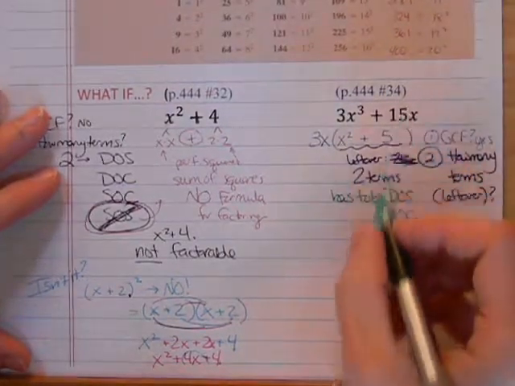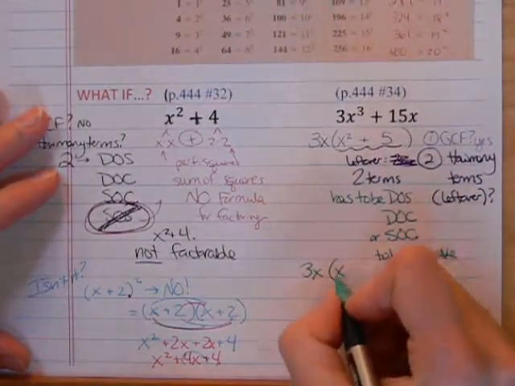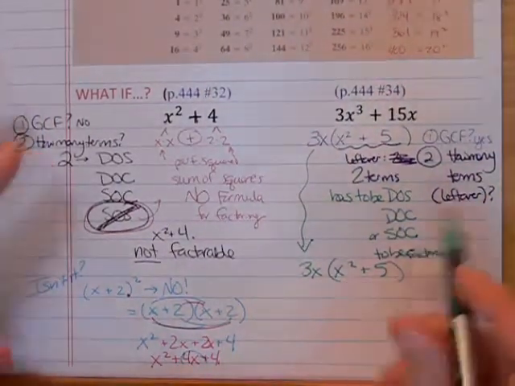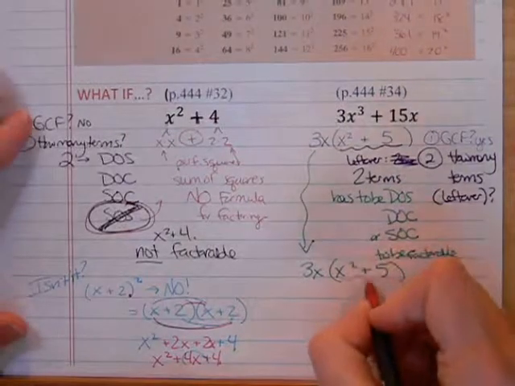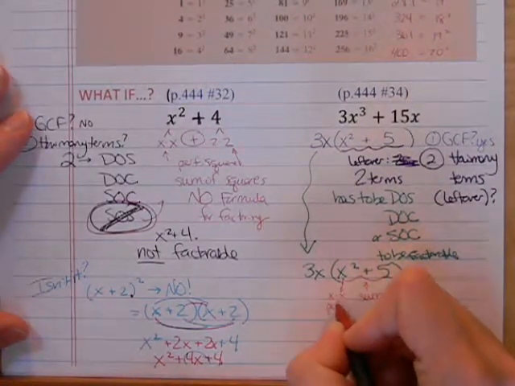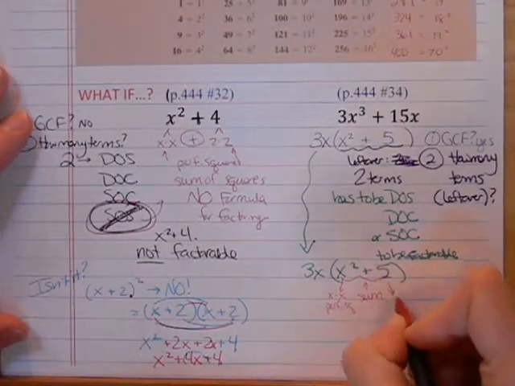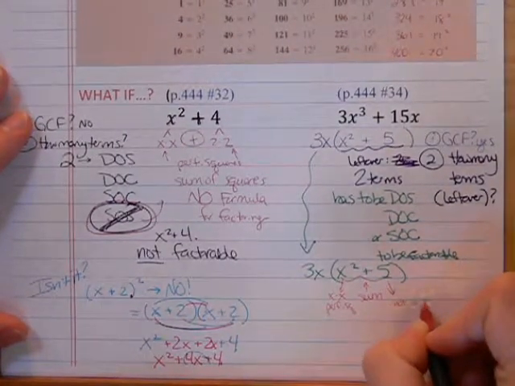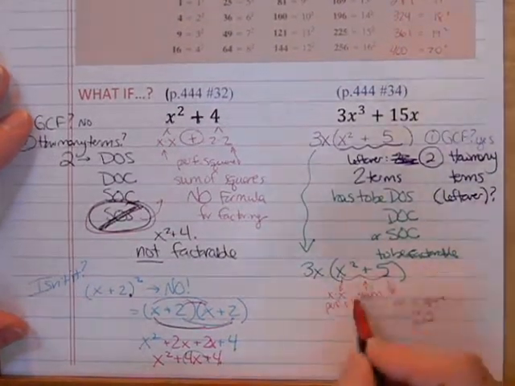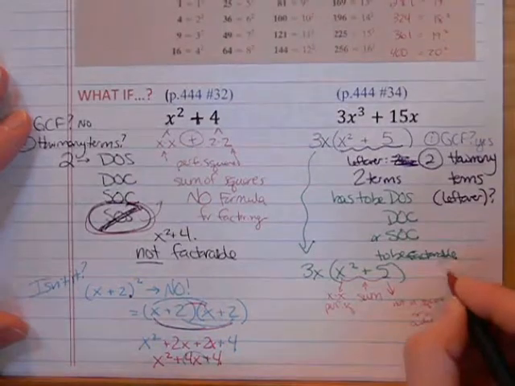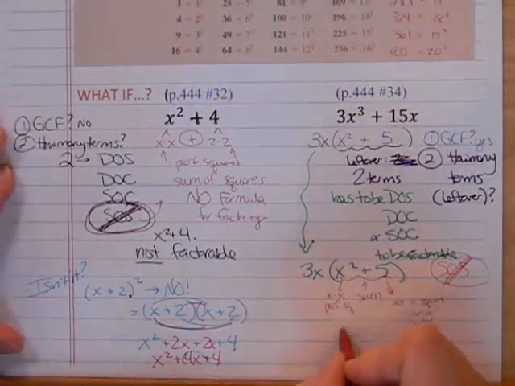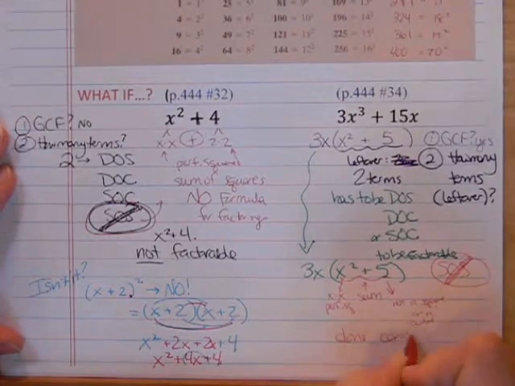In this case, you've got x squared plus 5. Notice I'm still bringing down the GCF to make sure it's part of my final answer. But in the x squared plus 5, you've got a sum. You do have a perfect square right here in the x squared, but 5 is not a square or a cube. And even if it was a square, there is no formula for sum of squares. There is no way to factor that. So this one is done. Can't be factored further.